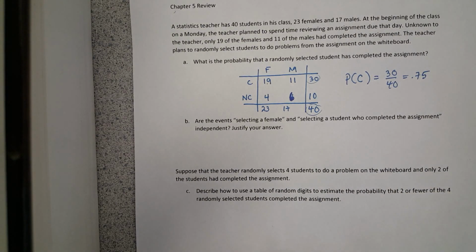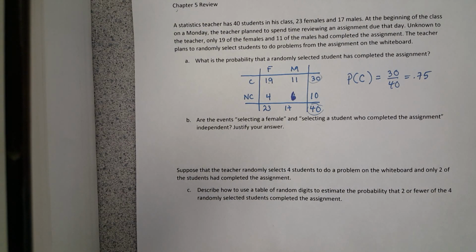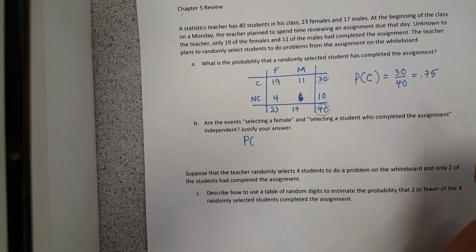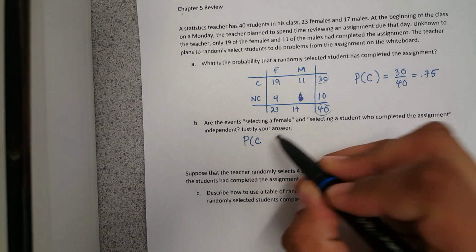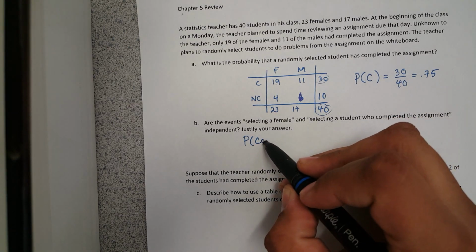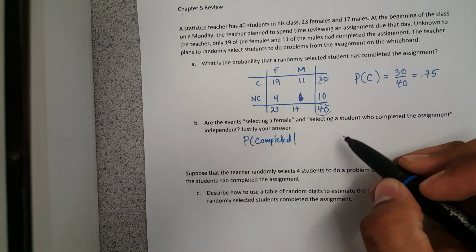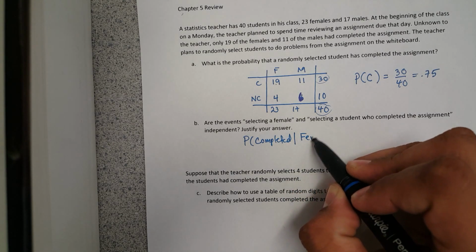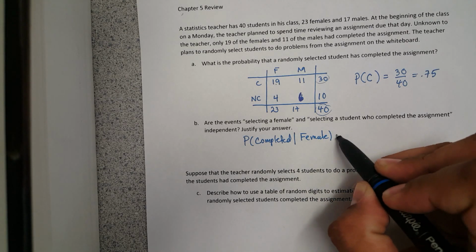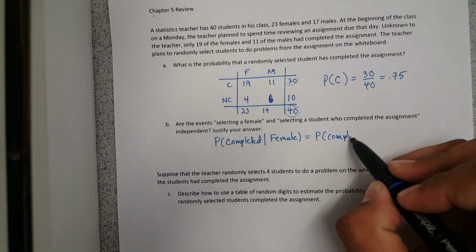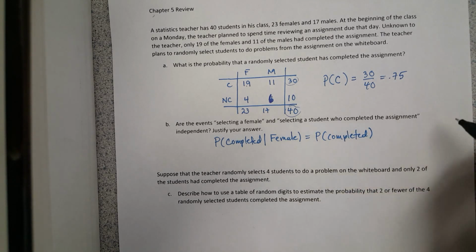Next one says, are the events selecting a female and selecting a student who completed the assignment independent? Justify your answer. So we want to see if the probability of completed, given that you're a female, is the same as the probability of it being completed. Okay, so this is the formula to check to see if it's independent.